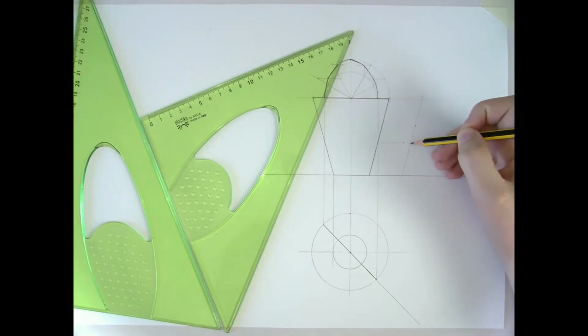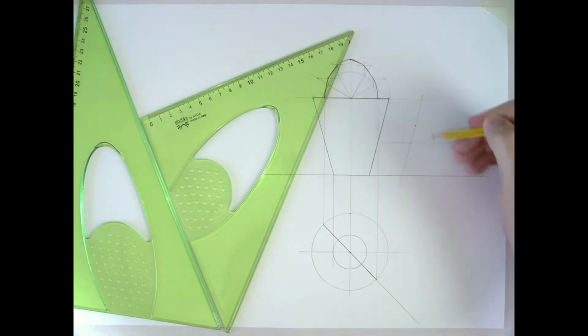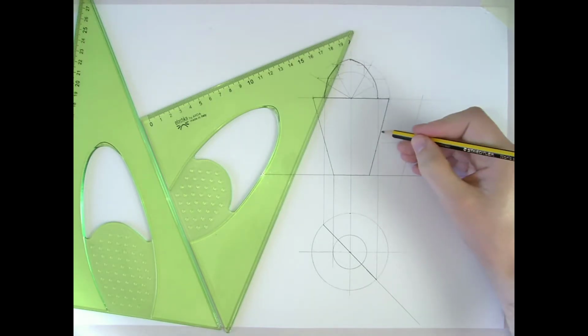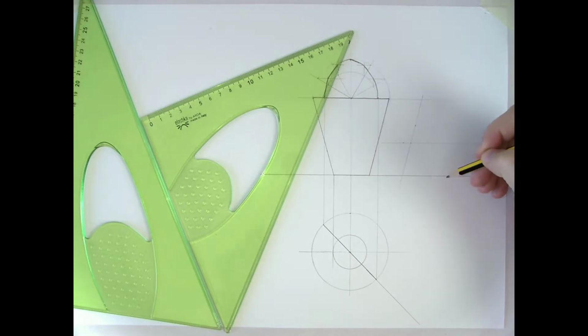Where my two lines cross at this point here, I can draw a circle, a sphere, that will touch off the side of the cone and off the XY line.